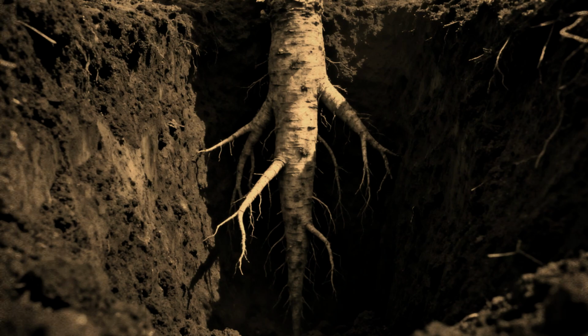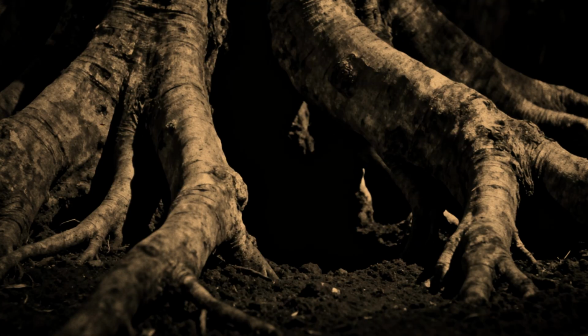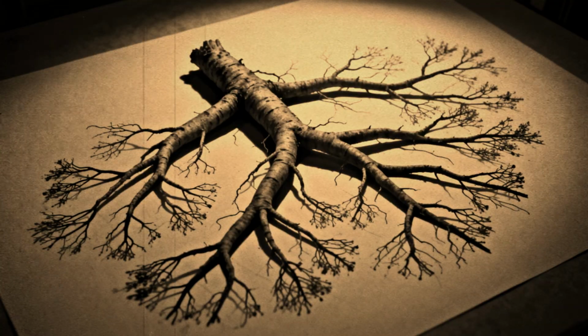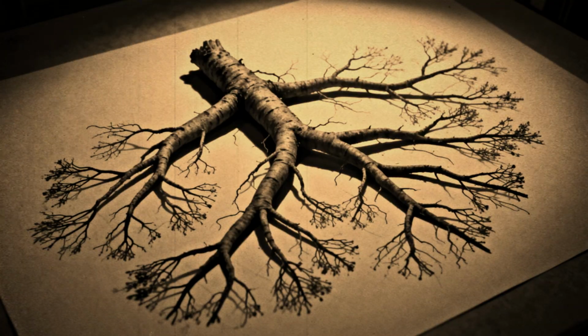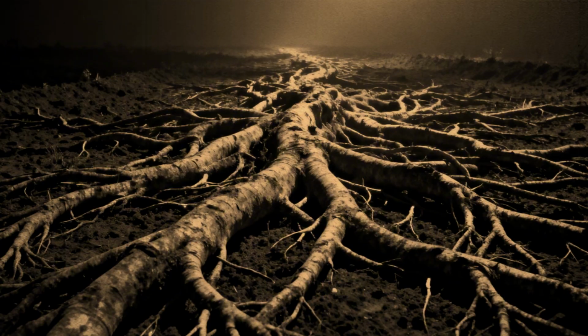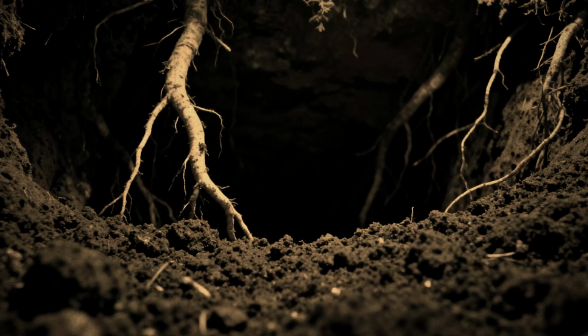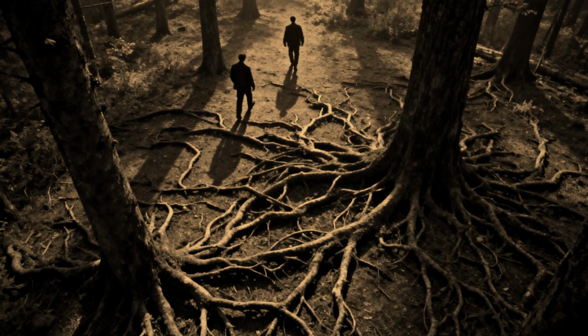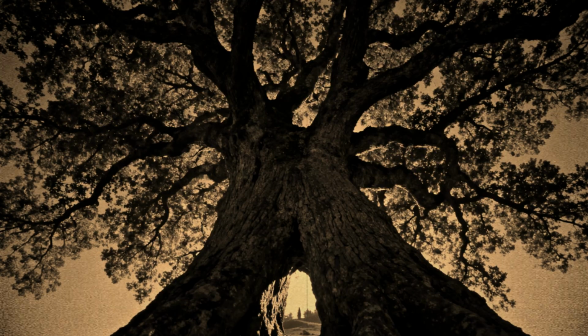It's not a simple structure. It is a branching network of extraordinary complexity, with major roots the diameter of your arm, extending far from the base, and secondary roots branching from those, and tertiary roots branching from those, and root hairs at the finest tip so small they are invisible to the naked eye, but so numerous that a single mature tree can have hundreds of miles of root length in total. All of this is underground. All of this is invisible unless something reveals it, and most of the time nothing reveals it. The roots do their work in the dark. We walk above them without knowing they are there, and we think the tree is the part we can see.